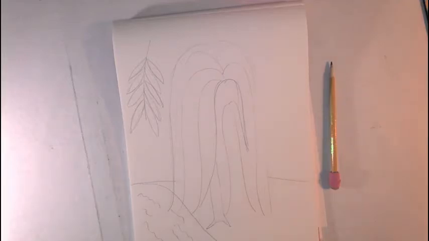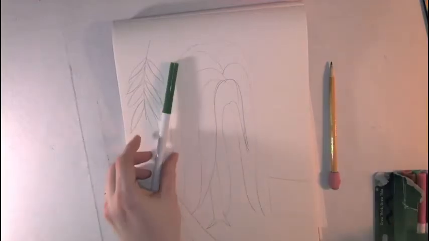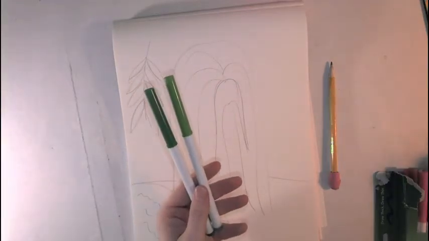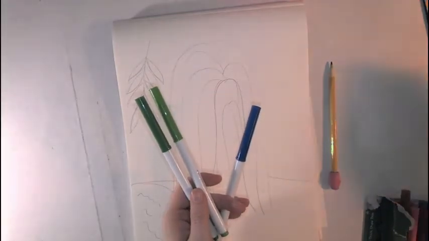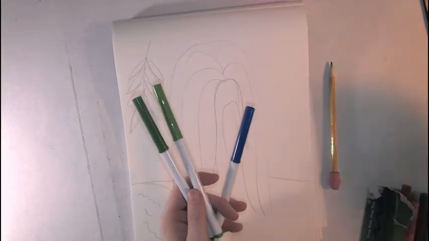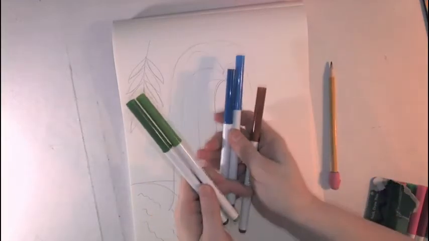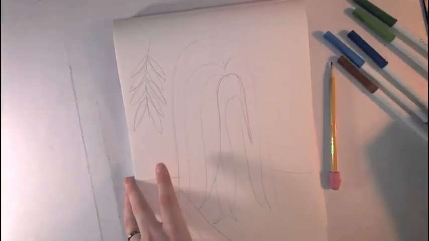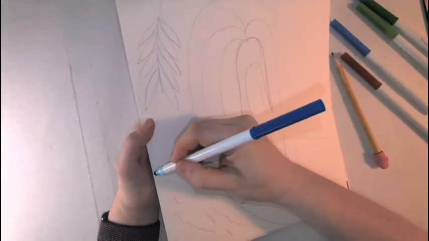Now, when it comes to coloring, I'm going to pick a couple of different things. I'm going to use a dark green and a light green. Can you see that's actually dark and light? Then I'm going to do a dark blue, and I'm going to use a light blue. That's not very light. Let's go with that one. And then I'm going to pick a brown.